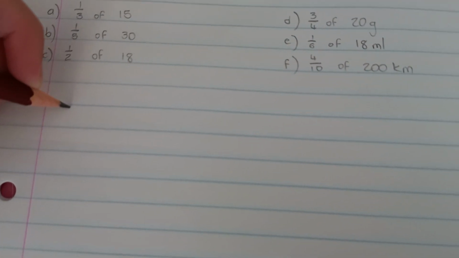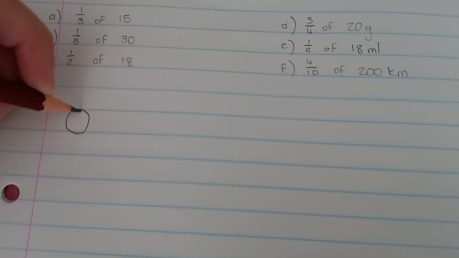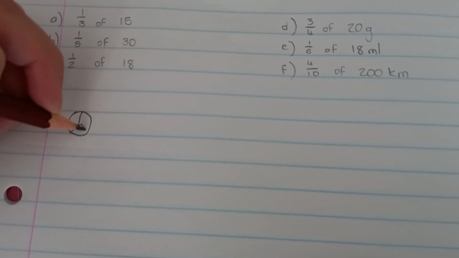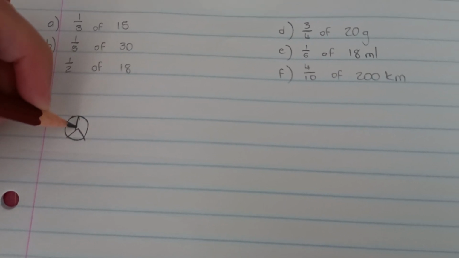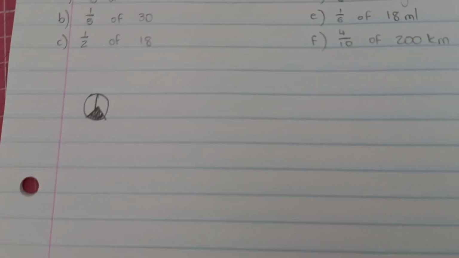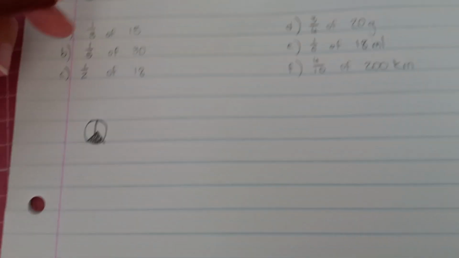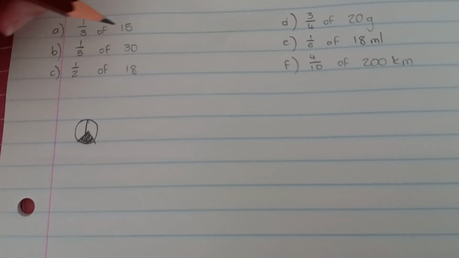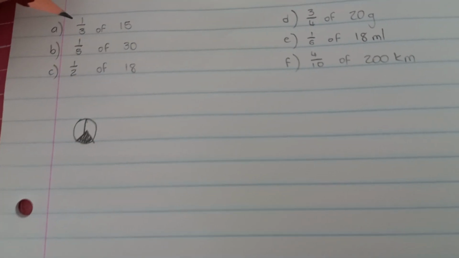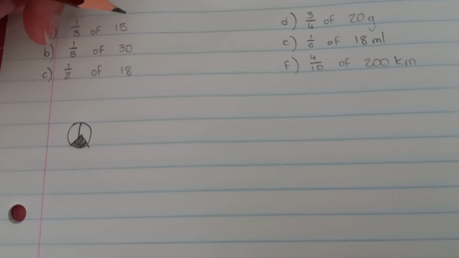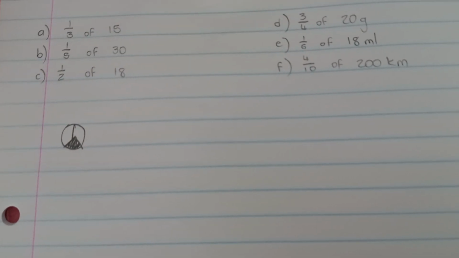So obviously if we had to draw a pie chart to represent a third, we would have three little pieces of our pie, and we would have one piece of that pie colored in, and that would give us a third of our pie. Okay, so that's a third. Then we look at 15 and we think, okay, 1/3 of 15. So let's break 15 up into three pieces.